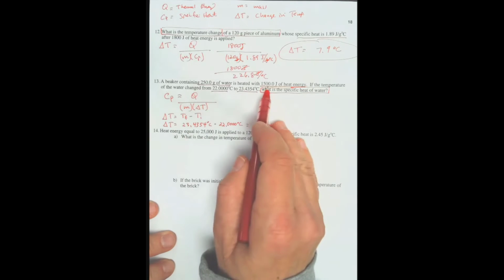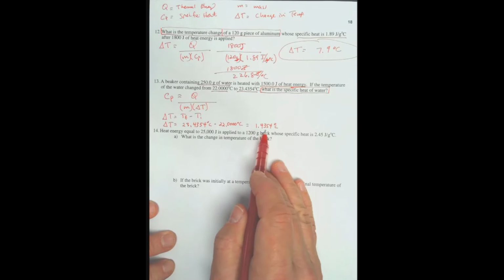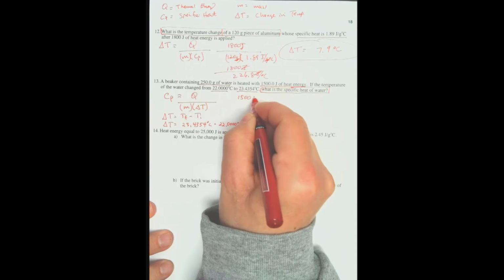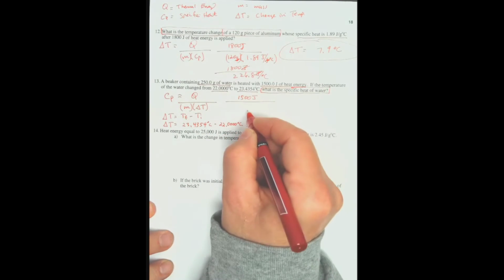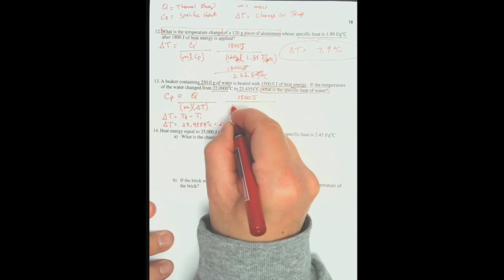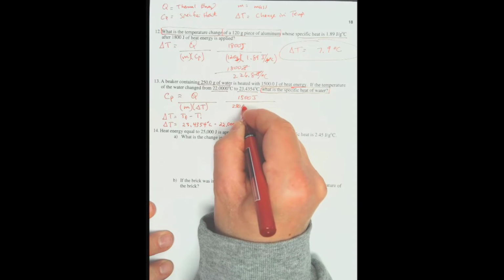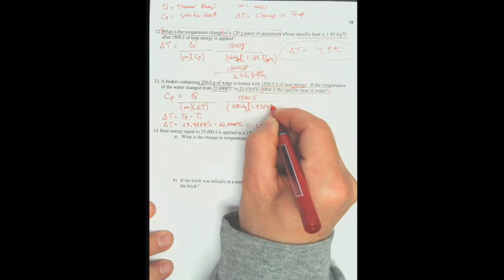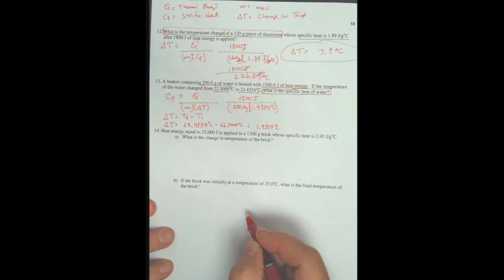I have my Q, which is 1,500. I have my mass, which is 250. And I have my change in temperature, which is 1.4354 degrees Celsius. Let's go ahead and set up our problem. So I have 1,500 joules over 250 grams, or 250.0 grams, times 1.4354 degrees Celsius.